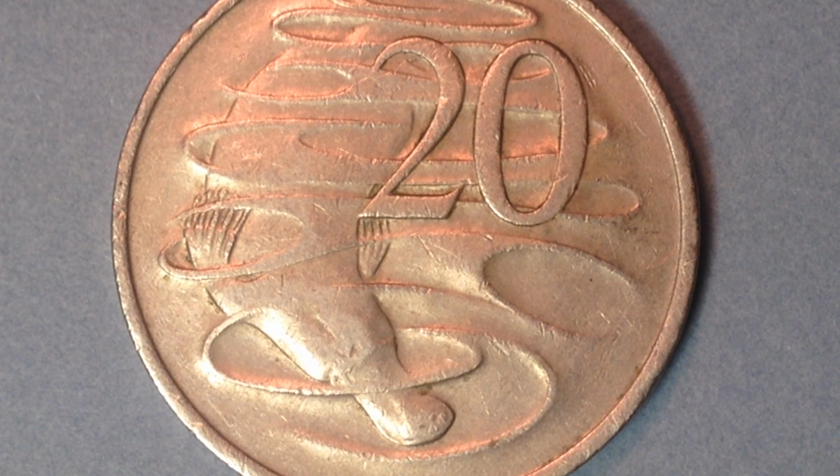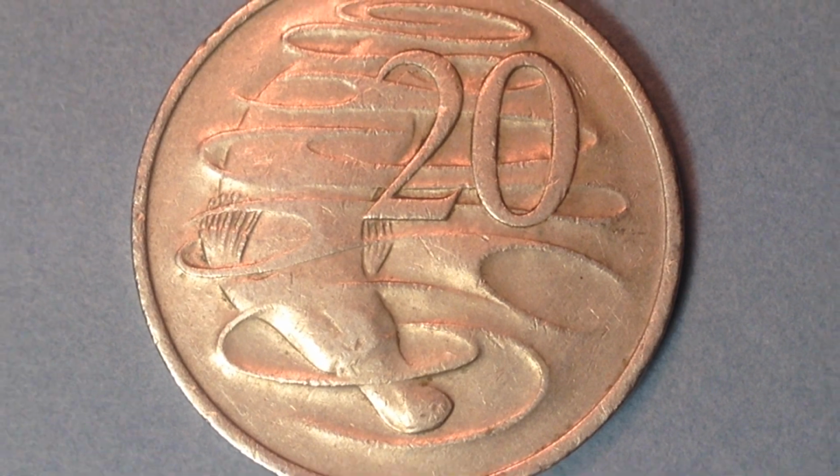As far as the production goes for 1981, I'm using 1981 as kind of a benchmark because that's the highest year of production for most of these coins. So there are 165,500,000 of these that were produced in 1981.